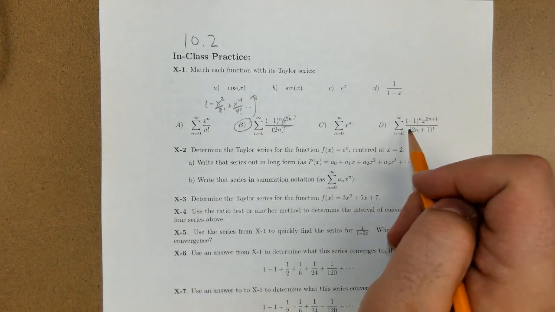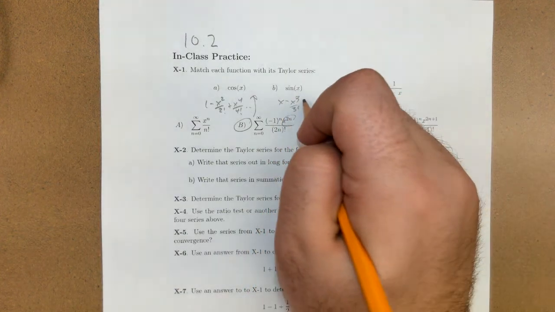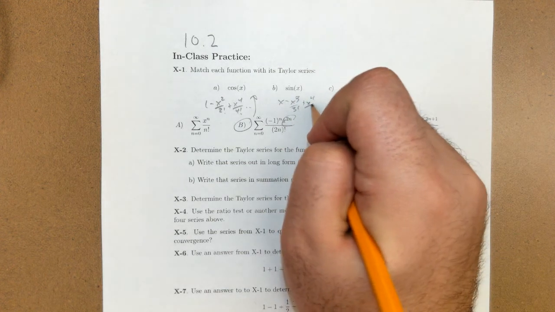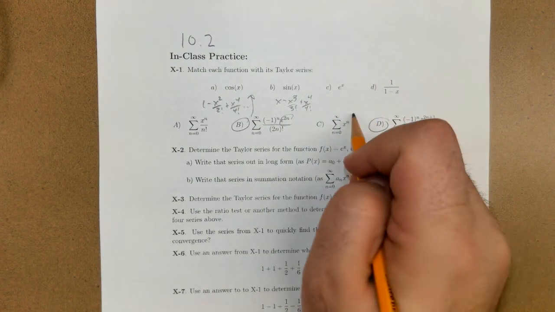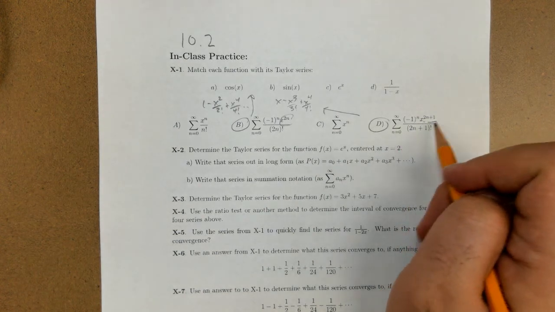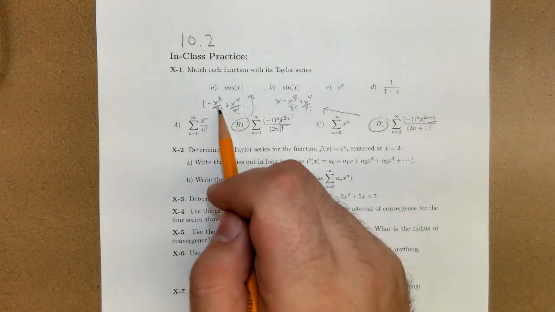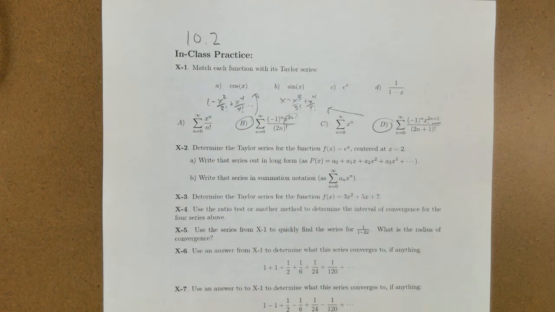And then this next one, sine, was odd, right? We only had odd terms. And that's going to be this one, right? Because these are even numbers and then adding 1. So when n is 0, we'll get 1. When n is 1, we'll get 3, and so on. They're alternating, which these original ones were alternating, right? And then the power matches the factorial on the bottom.